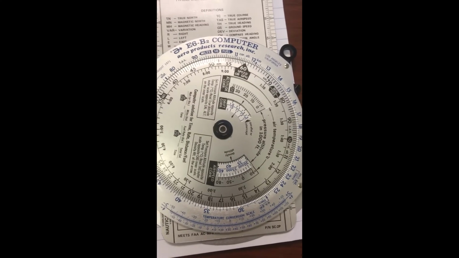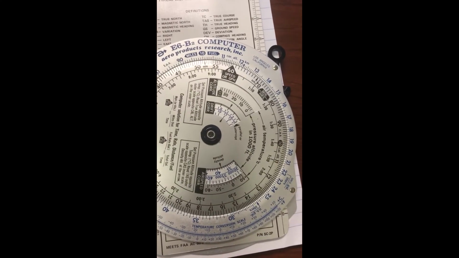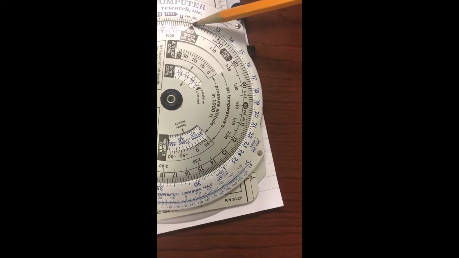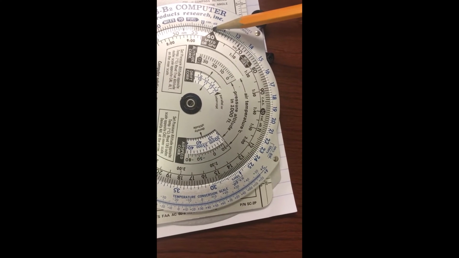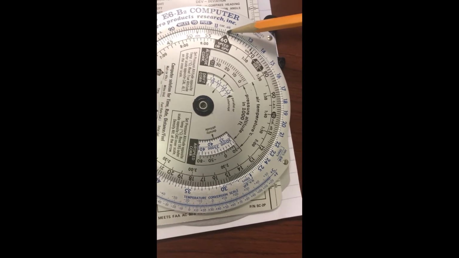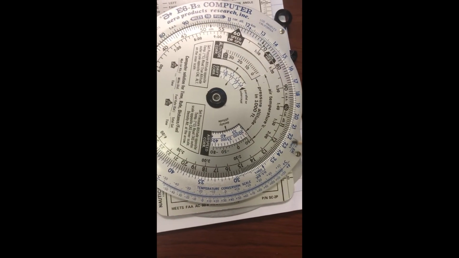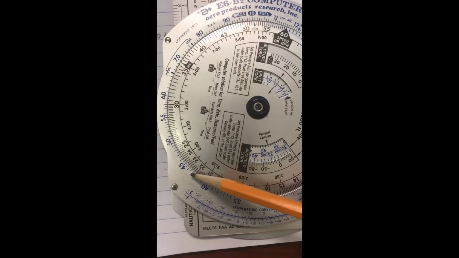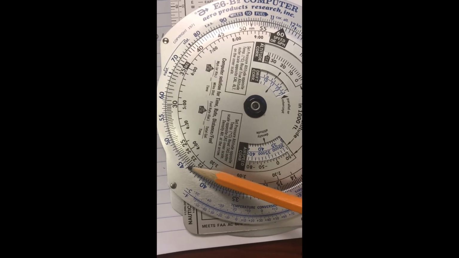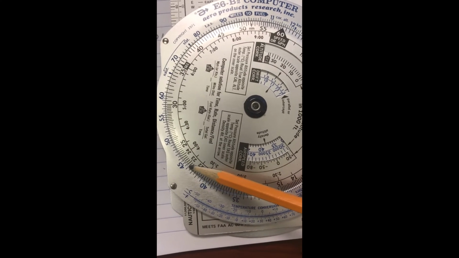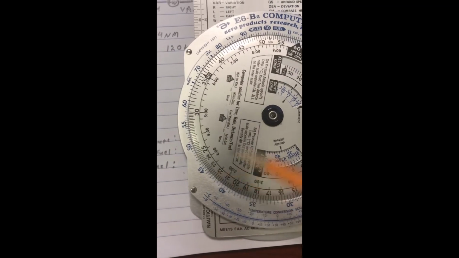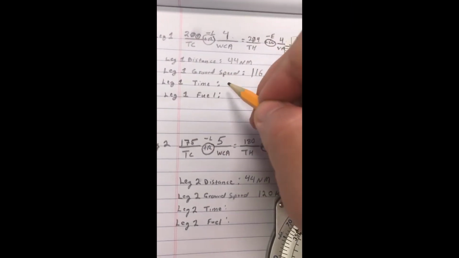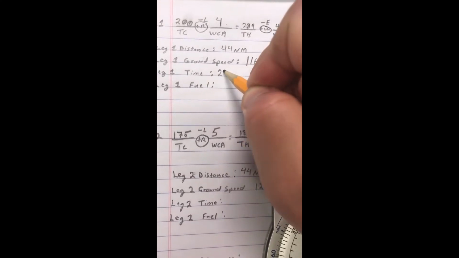So we determined that our ground speed for that first leg was going to be 116 knots. I've already placed the 60 index under 116. Our leg distance for that first leg is going to be 44 nautical miles. So again, on the A scale, we come around until we find 44. We move inwards to the B scale. So we can see that in that case, we're looking at about 22.9. We'll just go ahead and call it an even 23 minutes. So for our leg 1 time, we're looking at 23 minutes.